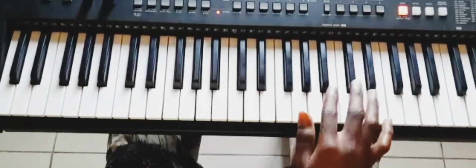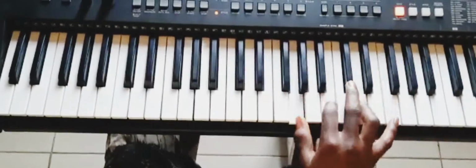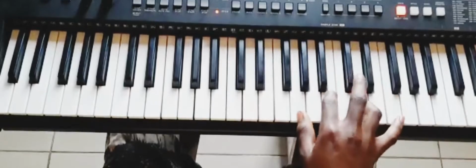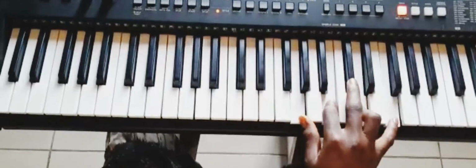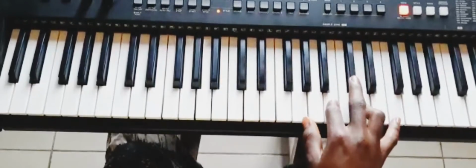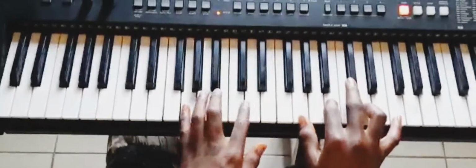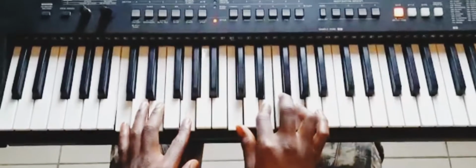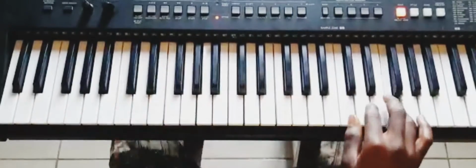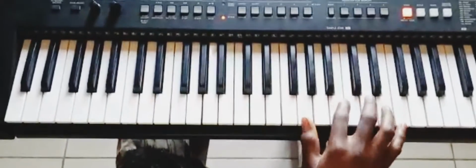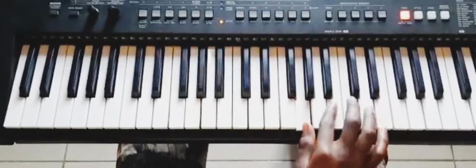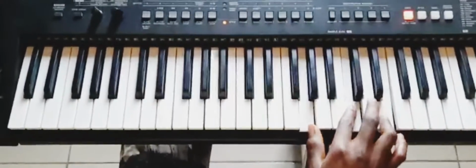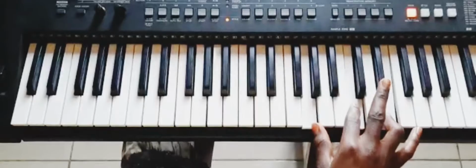Then you can use this seventh, that is the dominant seventh, your 5, it's your G dominant seventh. You can use it to go to your 1. So this is it. You resolve this note. Yes, you use this dominant to go to your 1. So that is how you use dominant chords.